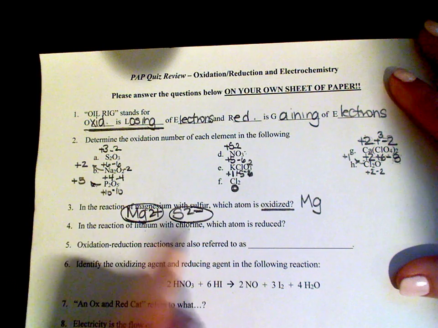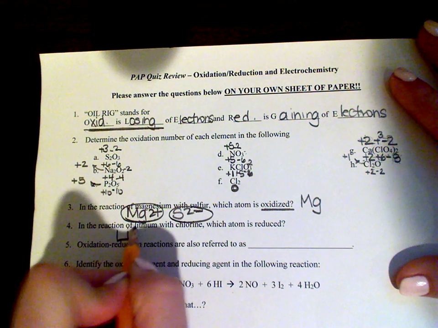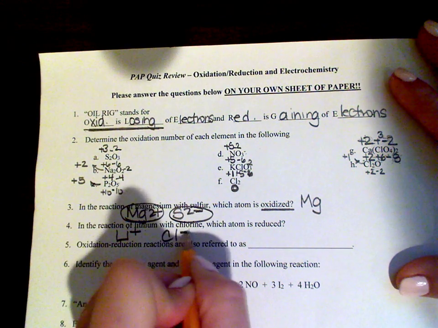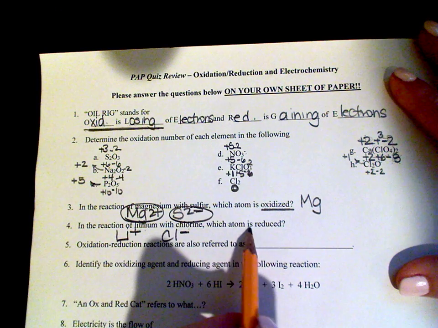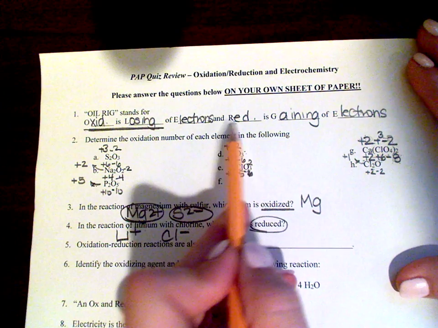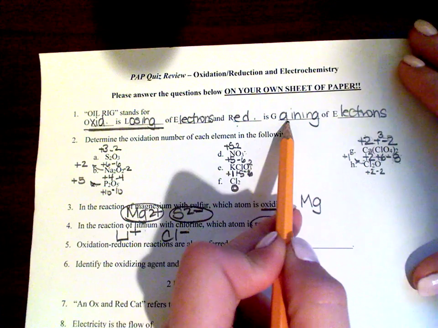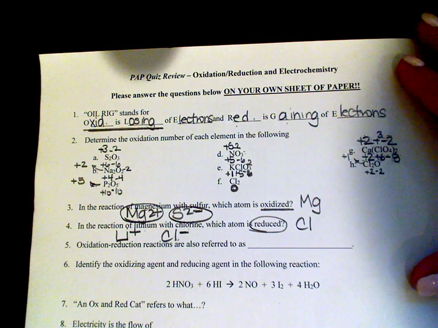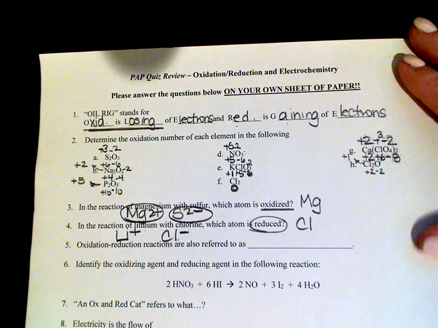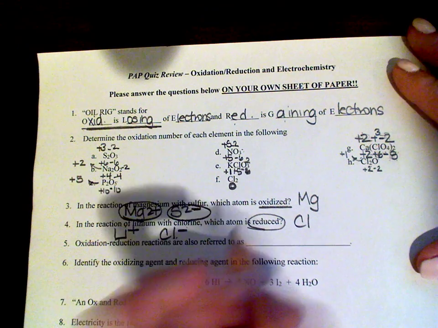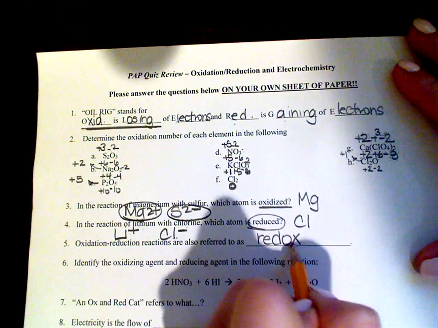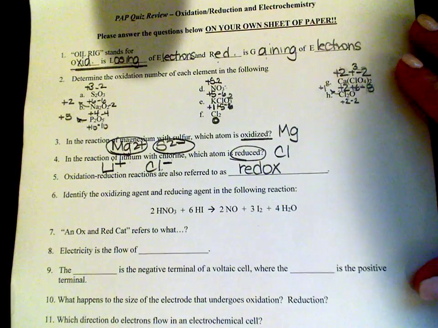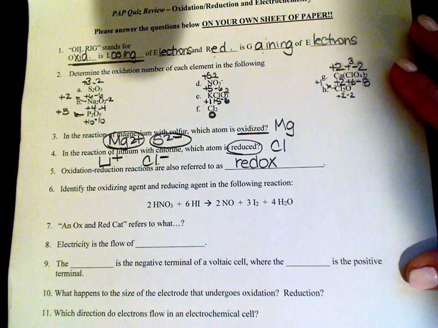Over here, lithium and chlorine. When they ionize, lithium is 1+, chlorine is 1-. They want to know which one is reduced. Reduction is gaining an electron. So this one here, Cl, would add an extra electron to become Cl-. Oxidation reduction reactions are called redox. Remember, they occur simultaneously, so the reduction and oxidation happen at the very same time.